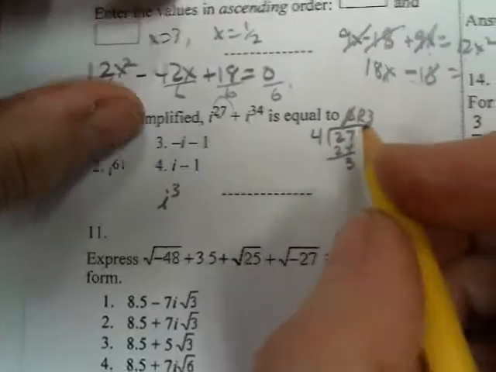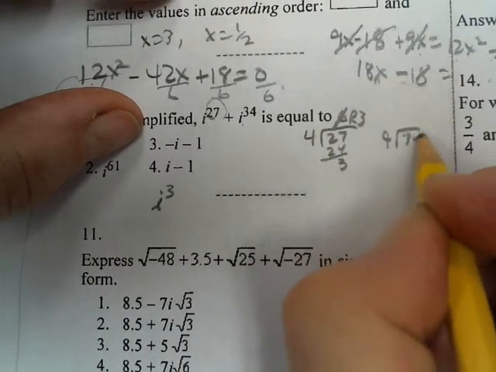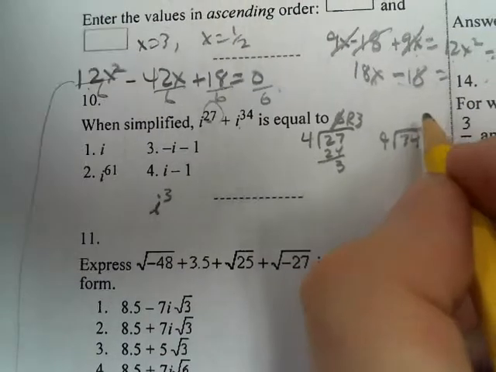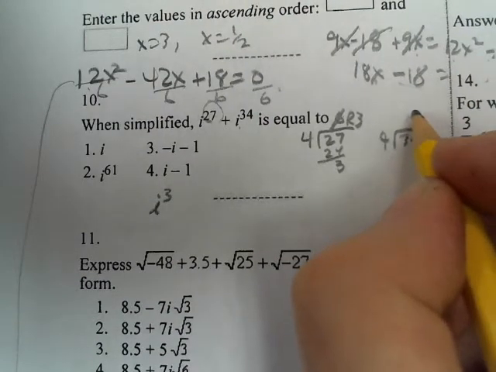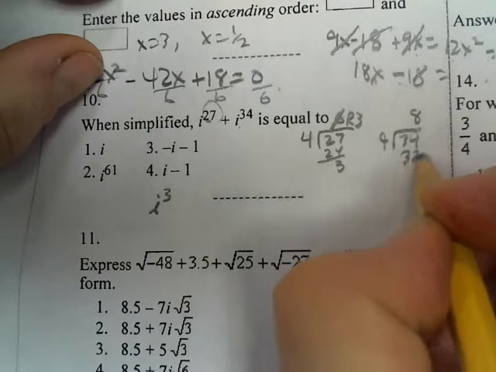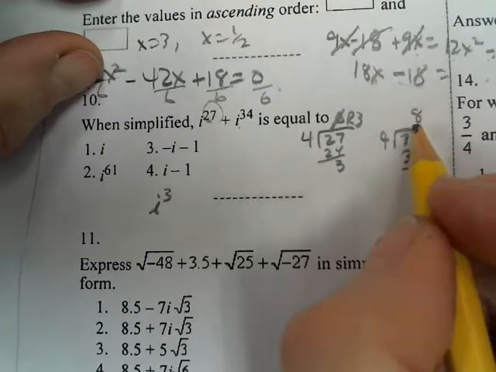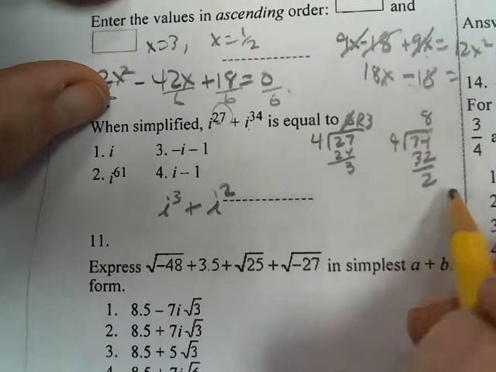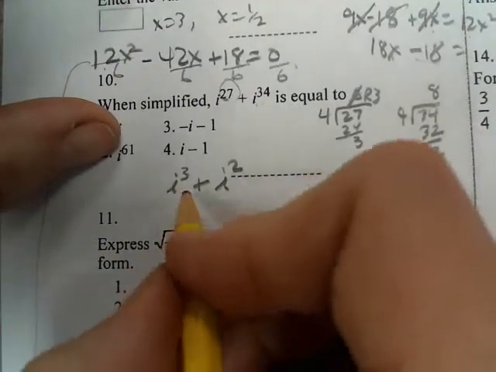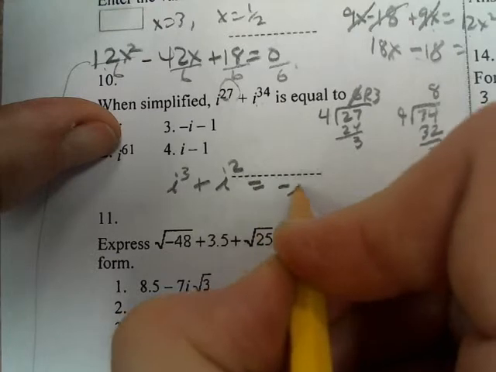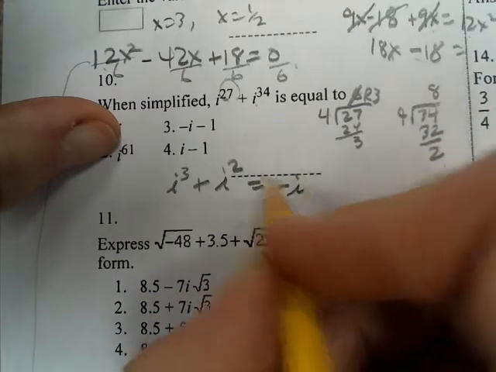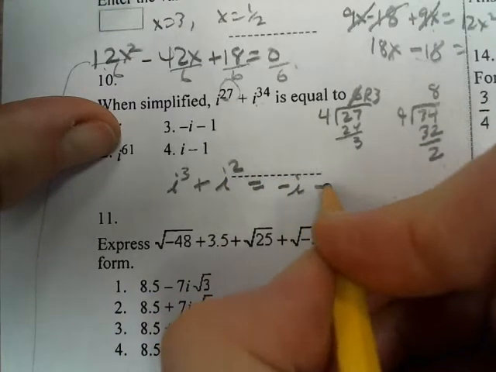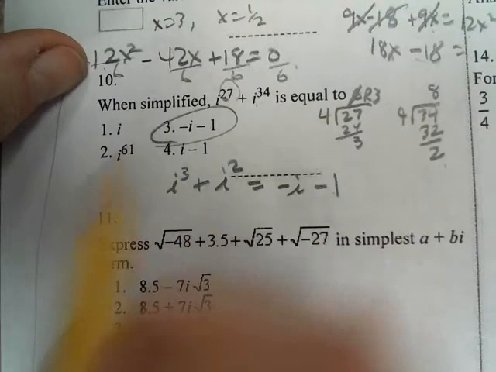Now you're going to divide 34 by 4. And 4 goes into 34, 8 times, with the remainder of 2. So i to the 34th is the same thing as i to the 2 because that's the remainder. i to the 3rd is equal to negative i, and i squared is equal to negative 1. So you have negative i minus 1 is the answer, option 3.